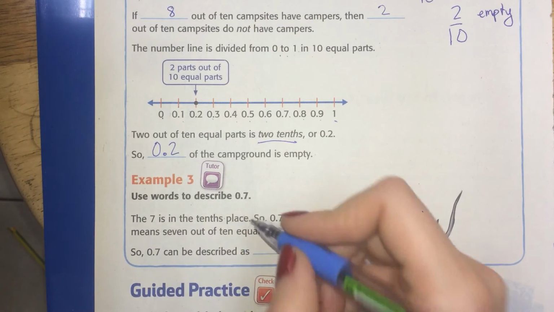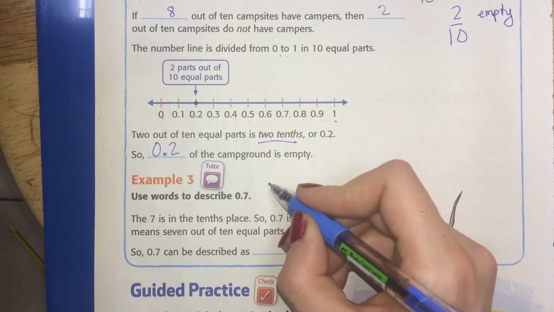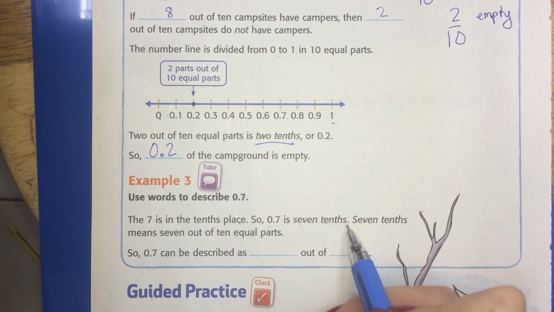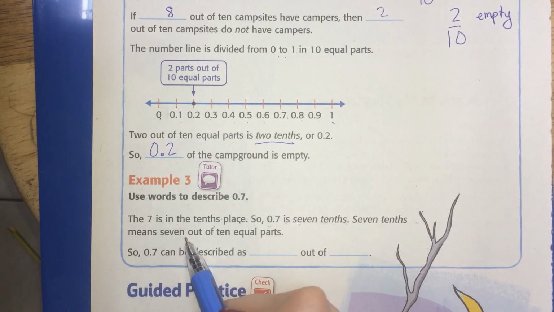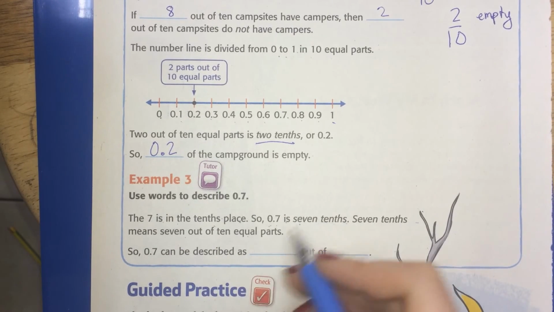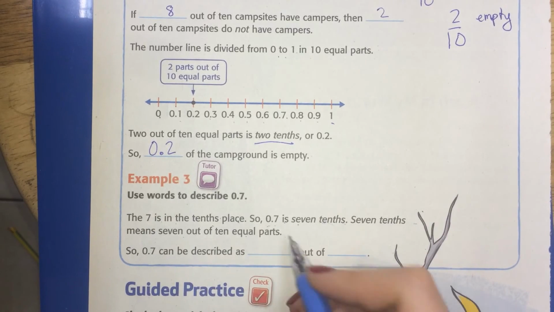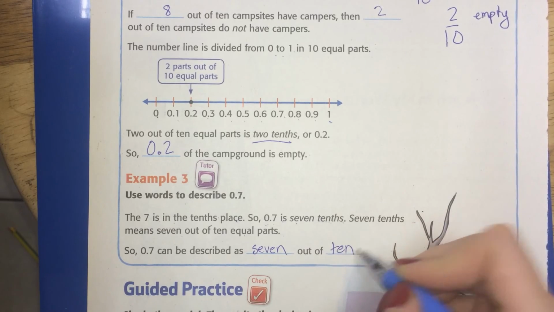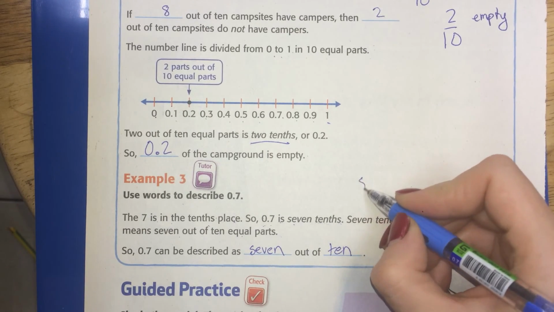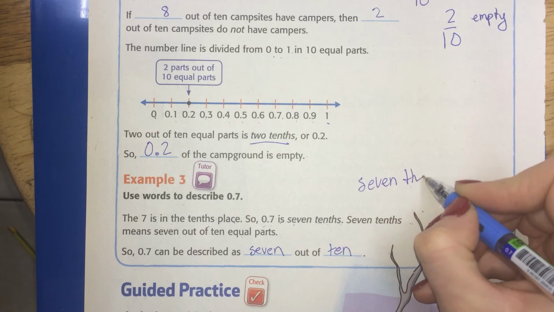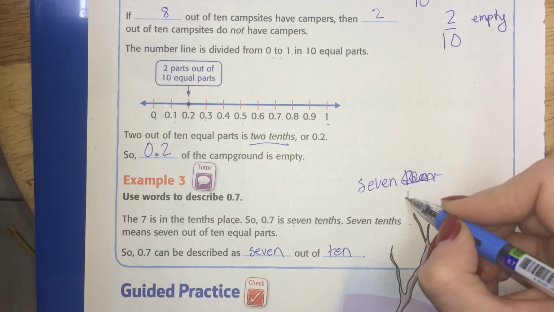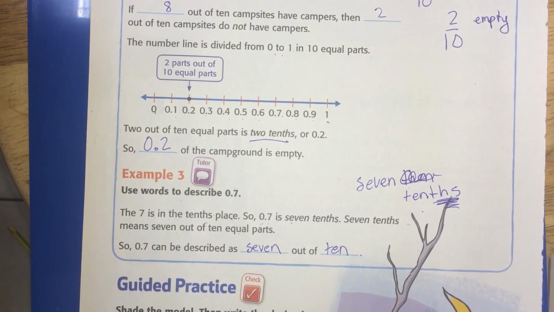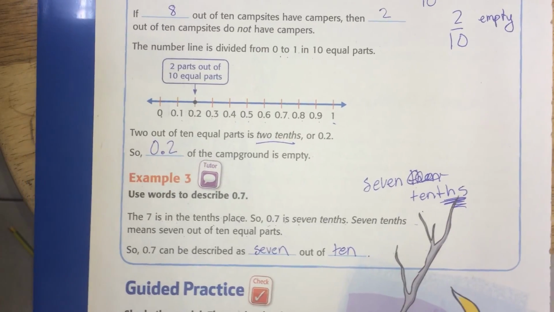Use words to describe 0.7. Well, I know I would say the 7 is in the tenths place, so 0.7 is 7 tenths. 7 tenths means 7 out of 10 equal parts. So 0.7 can be described as 7 out of 10, or 7 tenths. Tenths, in word form. Gotta say it with that TH sound.